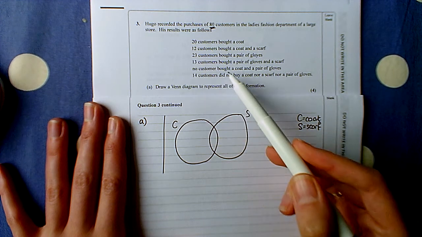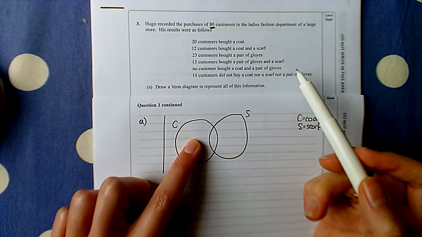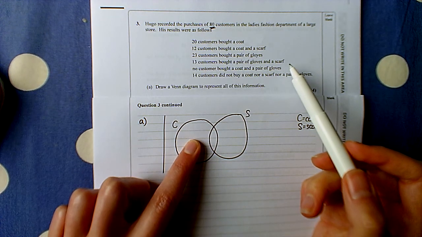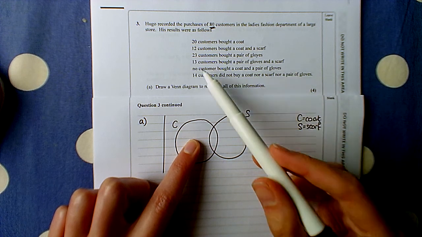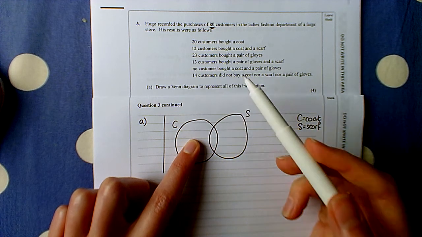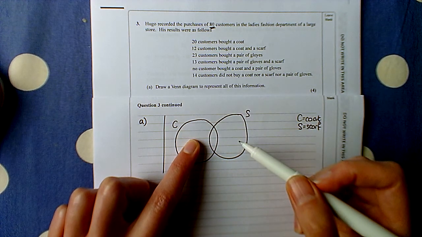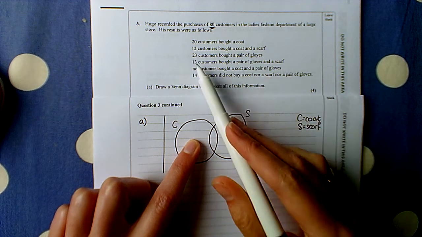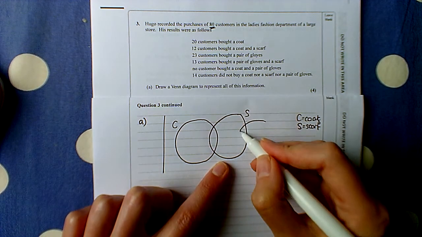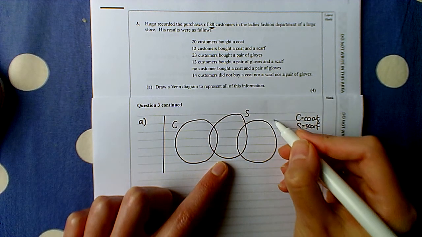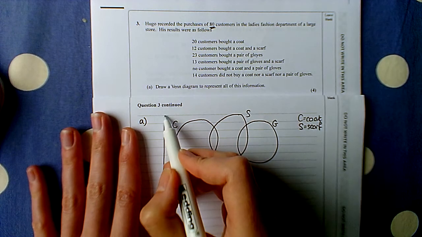Now you've got no people buying a coat and gloves. But is there anything about scarf and gloves? Yes, scarf and gloves does have an overlap section. So that means I'm going to put gloves over here and then box this off.